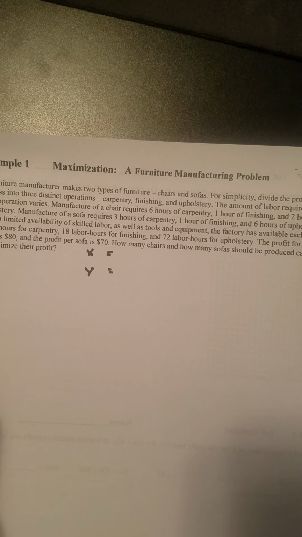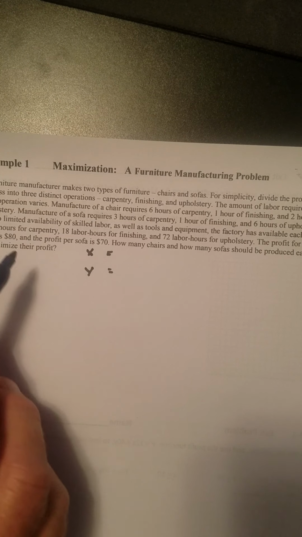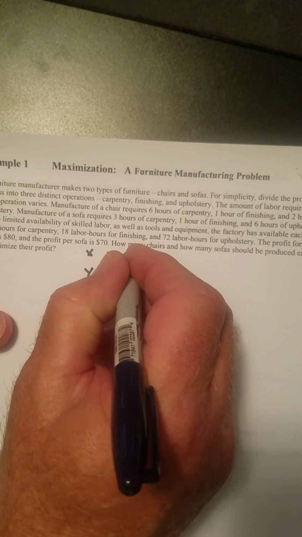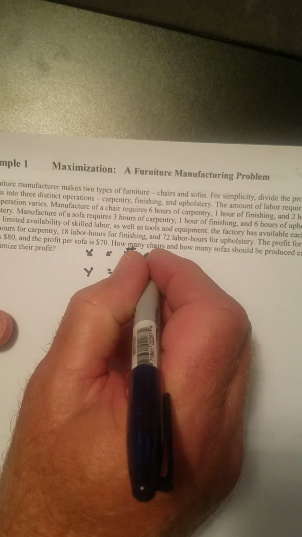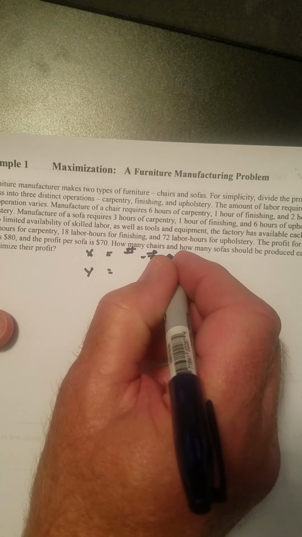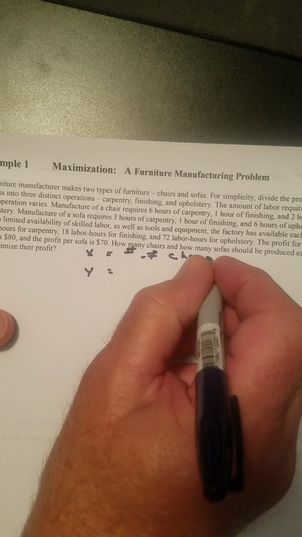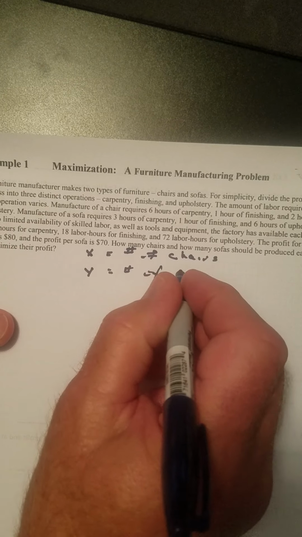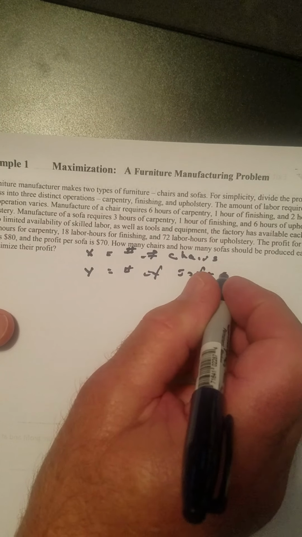Aren't we trying to find the number of chairs and number of sofas being produced? Look at the profit function, that'll tell you right there. So X is going to be equal to the number of, let's say, chairs, and Y will be the number of sofas.